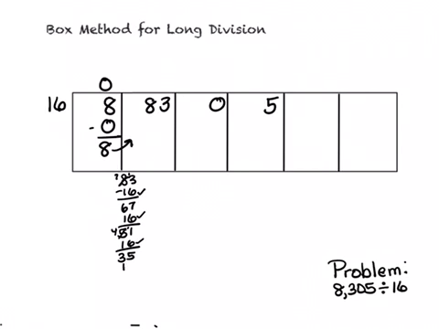There's 3. There's 4. And there's 5. So there's 5 that would come out.